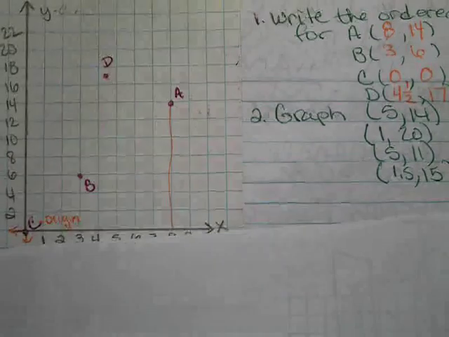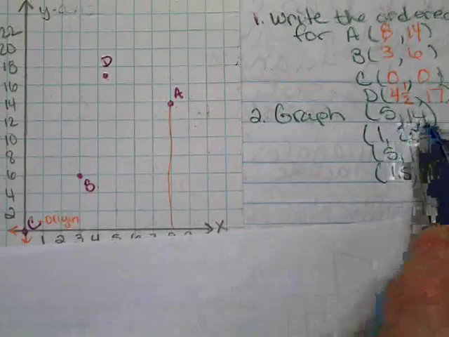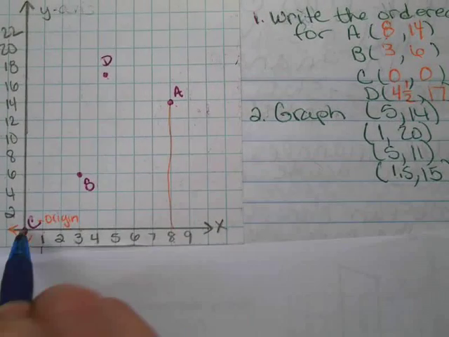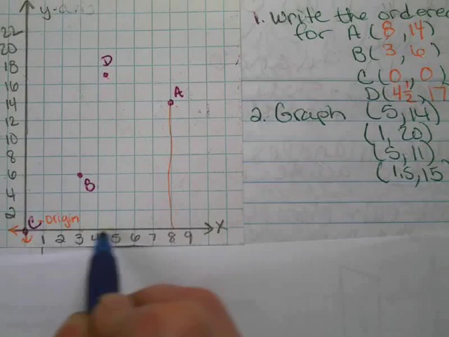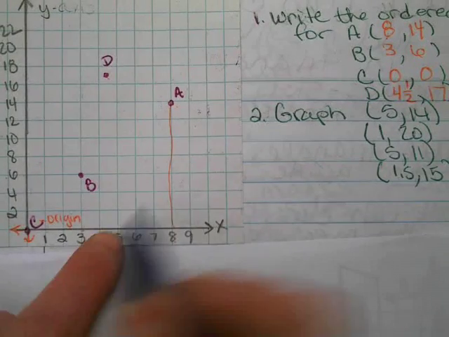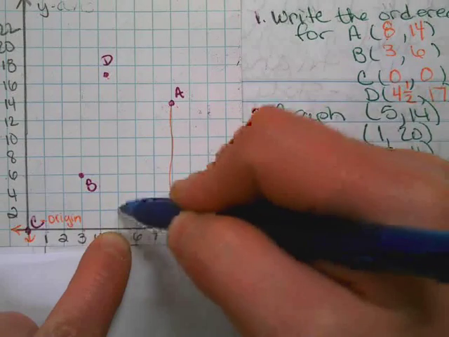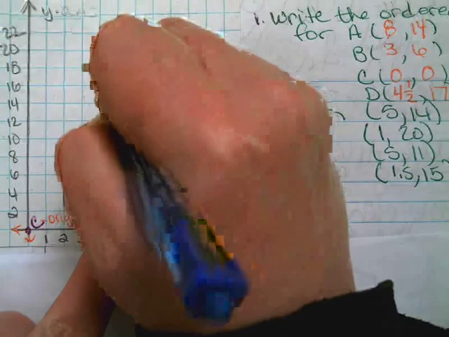So I'm going to come over here and I'm going to plot the coordinate 5, 14. The ordered pair, 5, 14. So I start at my origin and I go to the right, 1, 2, 3, 4, 5. And then I'm going to go all the way up to 14, and this scale goes by 2. So 2, 4, 6, 8, 10, 12, 14. This point is 5, 14.